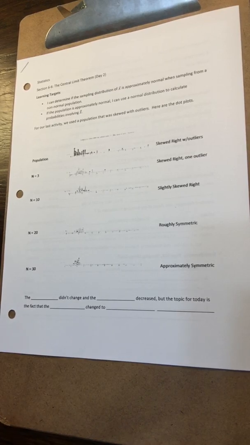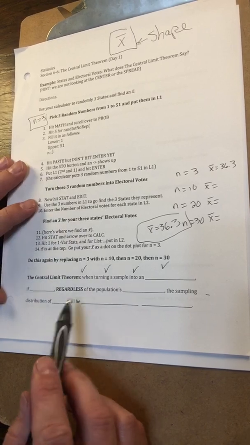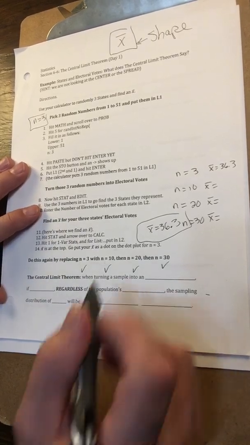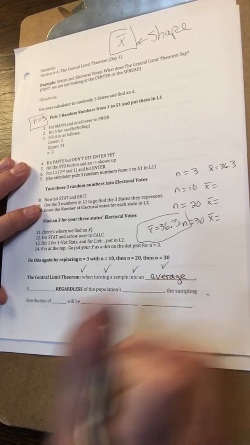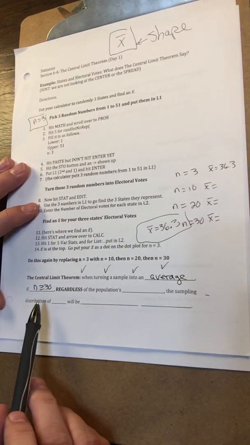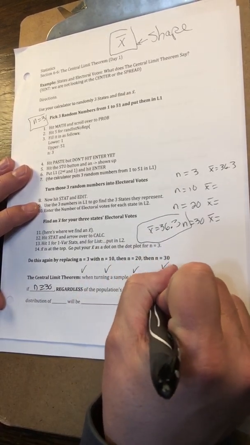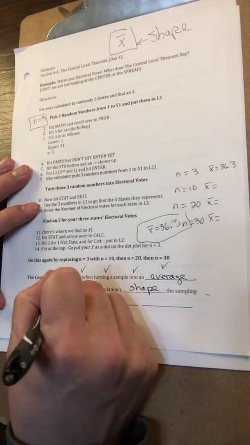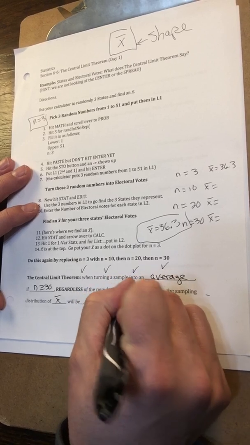Okay, so I'm going to go back to section 6.6 day 1. I'm going to fill this in. The central limit theorem goes like this. When turning a sample into an average, if n is greater than or equal to 30, if your sample size is 30 or bigger, regardless of the population's shape, the sampling distribution of x bar will definitely be approximately normal.